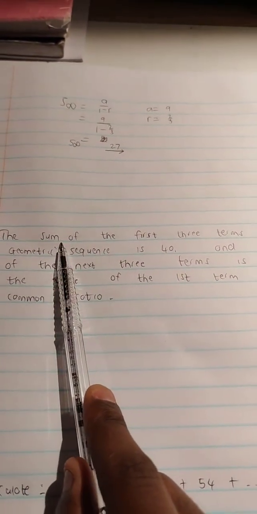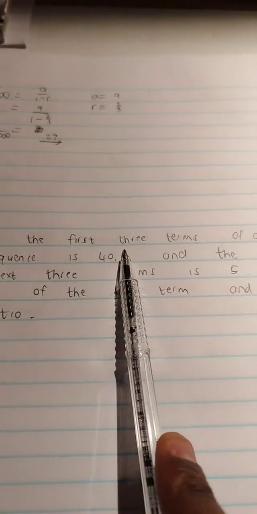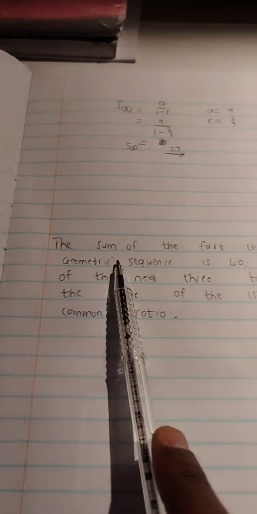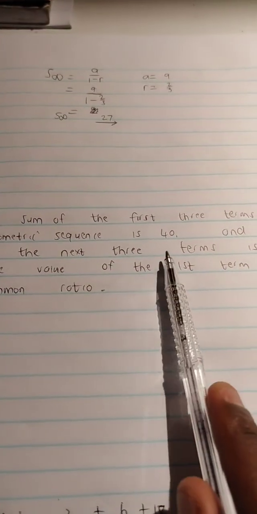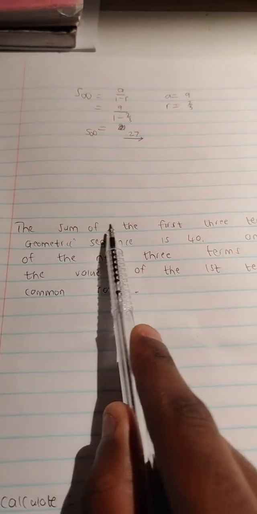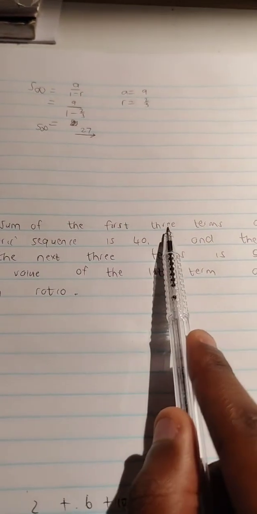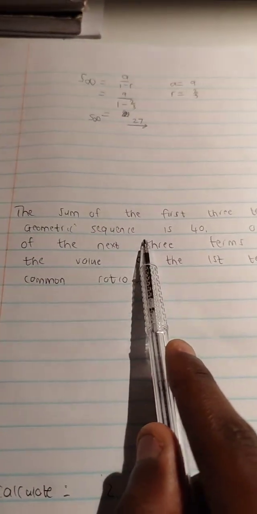The sum of the first 3 terms of a geometric sequence is 40. The what? The sum of the what? The first 3 terms of a geometric sequence.